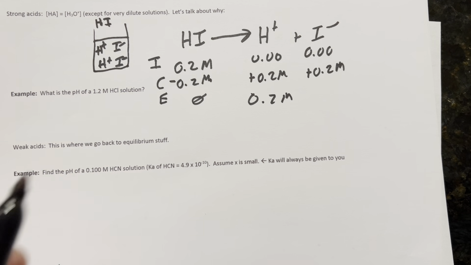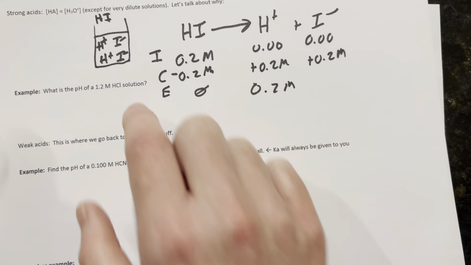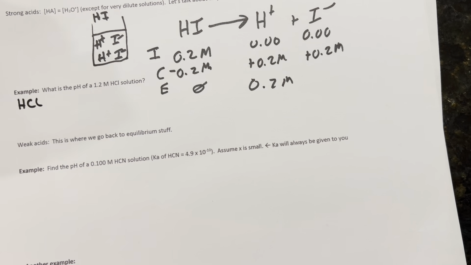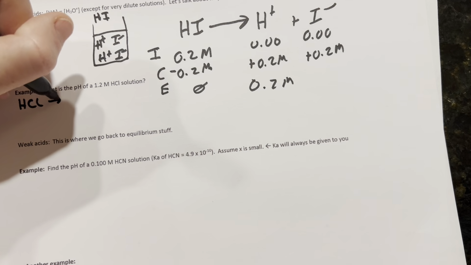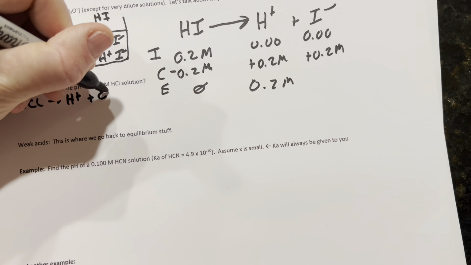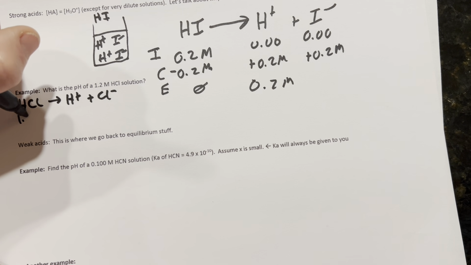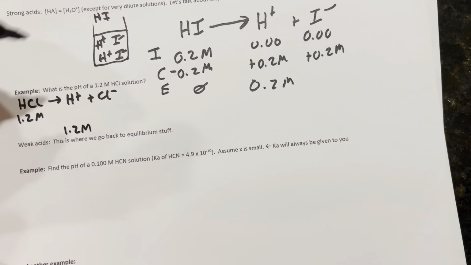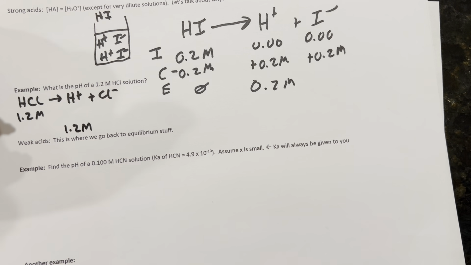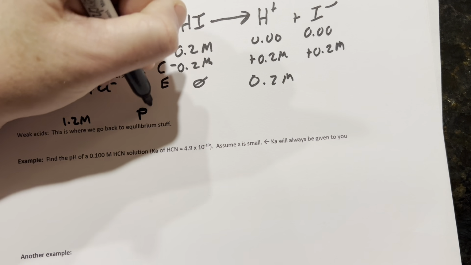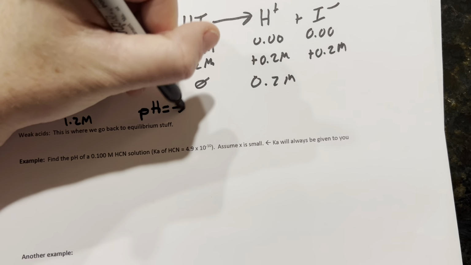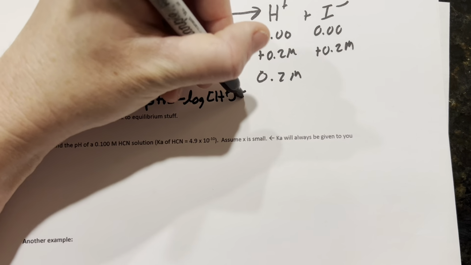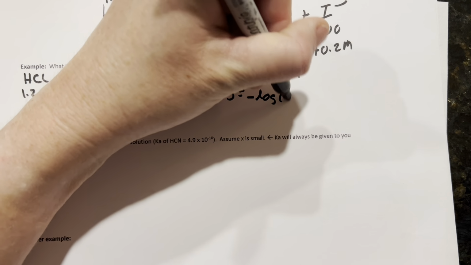So here's another example. You've got 1.2 molar HCl. For that exact same reason, let's go ahead and do this again. If you put HCl in there, you know that's going to break apart into H+ and Cl-. If you put 1.2 mole per liter of HCl, you know at equilibrium you have 1.2 mole per liter of the H+. So all we need to do to find pH, remember that's the negative log of the H+ concentration, which would be the negative log of 1.2.